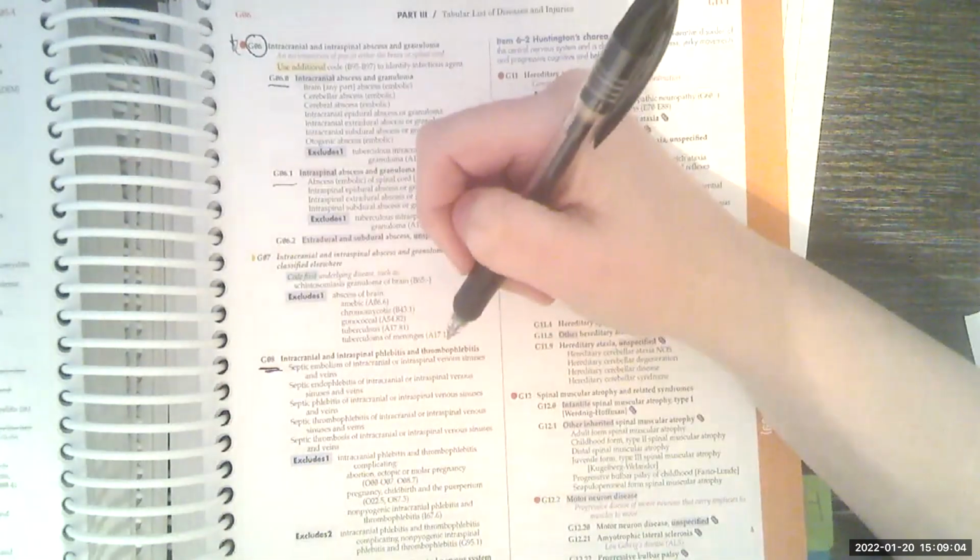Now, if you look down here at G08, this section is not subdivided into other sections. So we could use this code. We could use a 3-character code because it is not subdivided into other sections. Now, it looks like there is significant guidance here, lots of excludes notes.